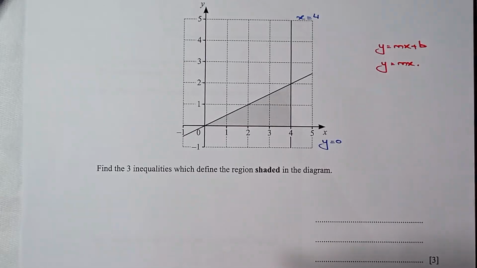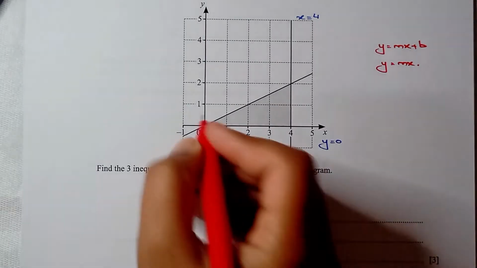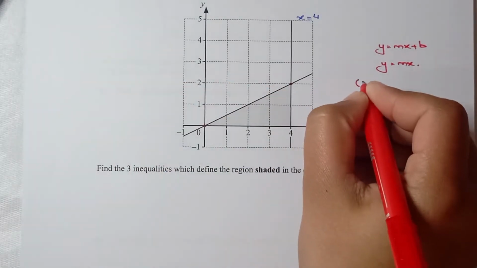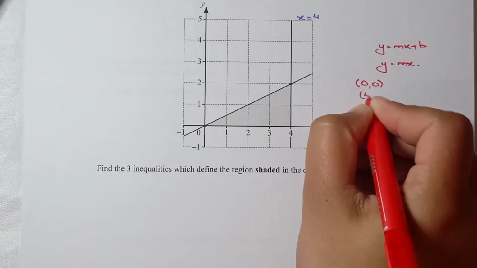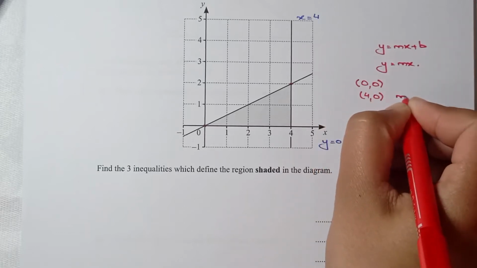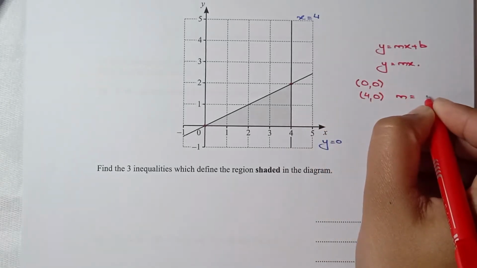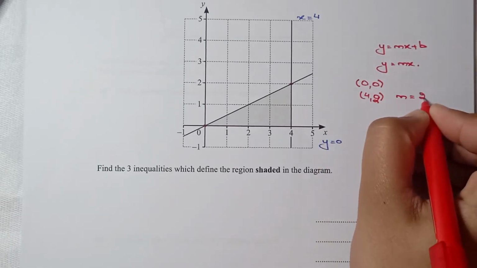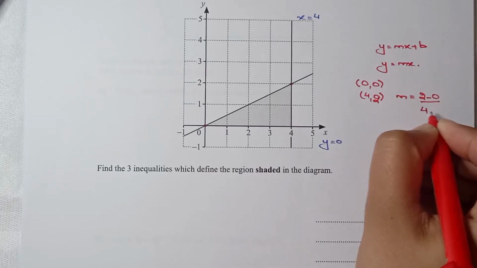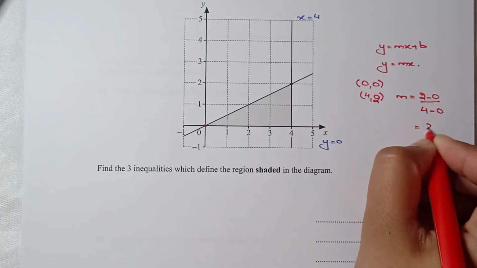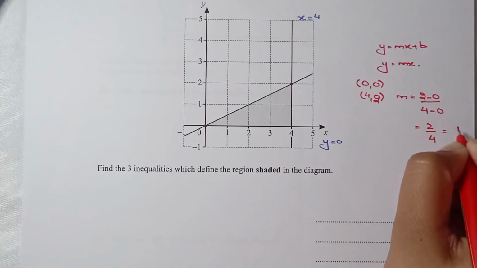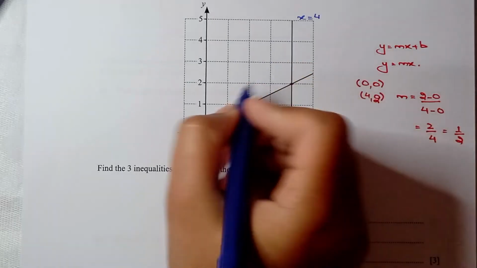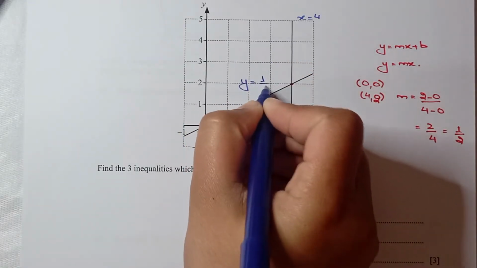Now we can find the value for m by using 2 points. Let's say the first point is 0, 0 and the other point is 4, 2. So by taking 0, 0 and 4, 2, we can find the value for m, that is y2 minus y1 over x2 minus x1. So this would be 2 by 4, or we can say 1 by 2. So this equation of line is y equals 1 by 2 x.